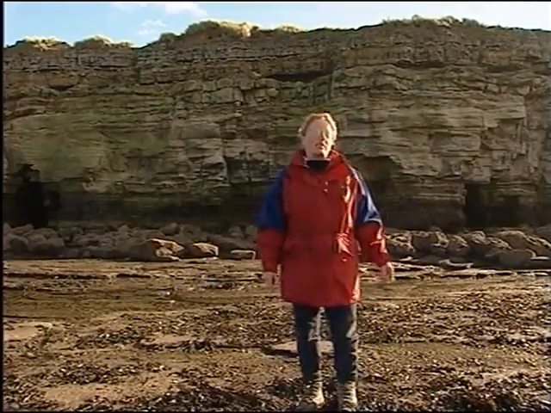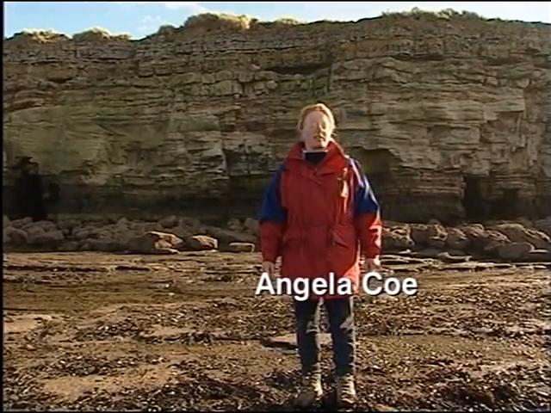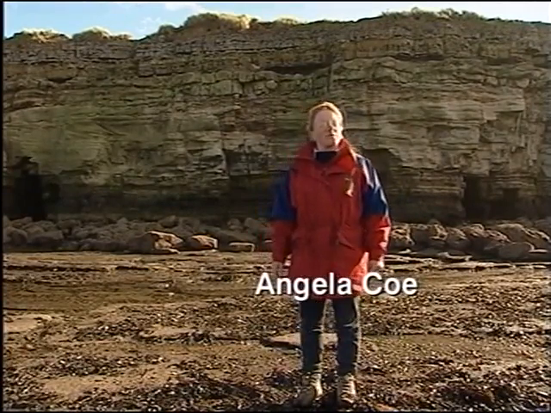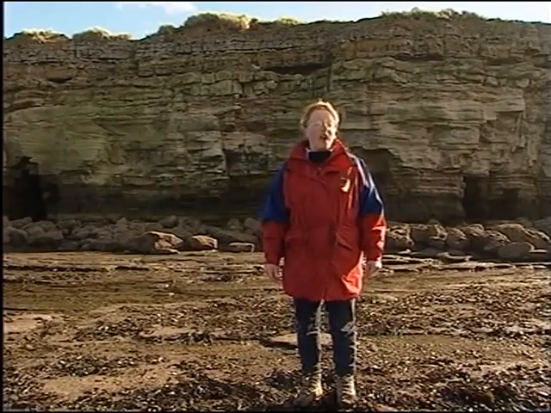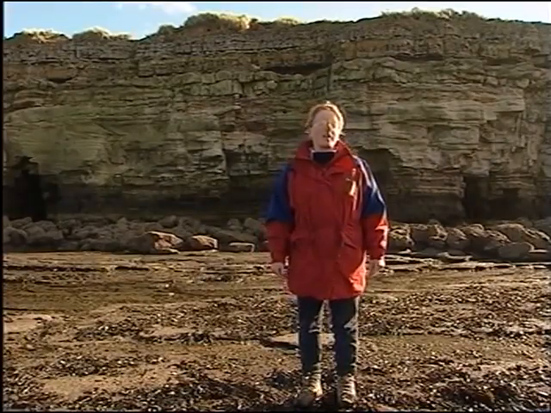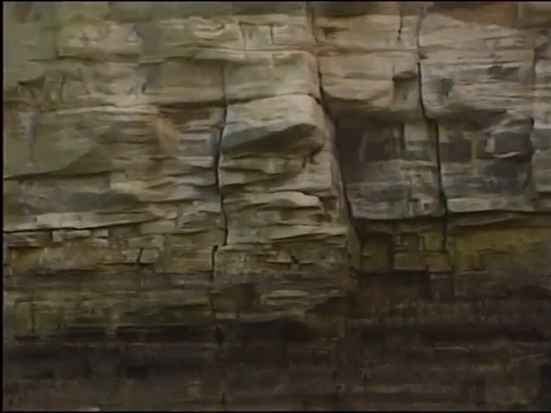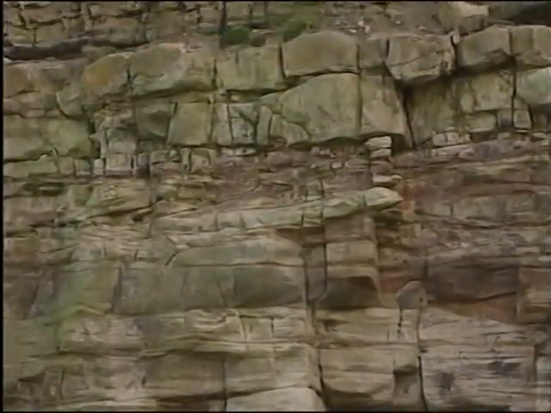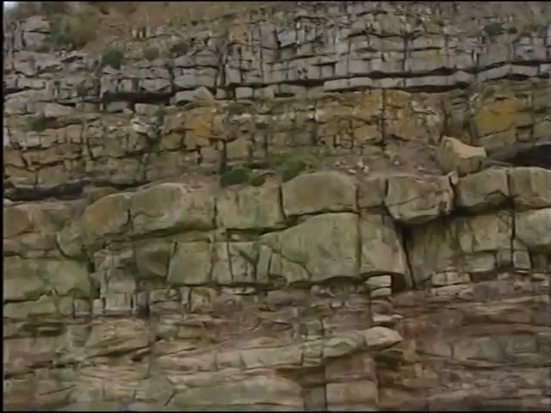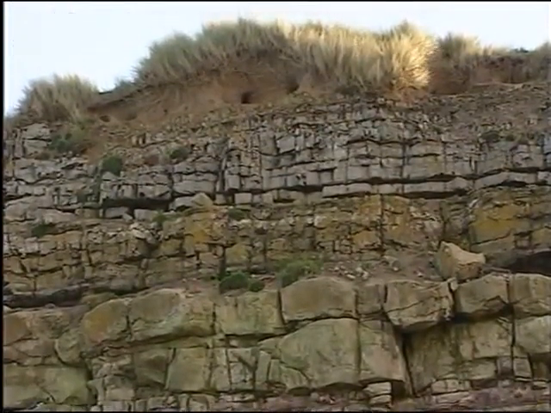Welcome to Holy Island, an island located along the coast of Northumberland in northeast England. Behind me is a cliff of sedimentary rocks deposited during the Carboniferous over 300 million years ago. In fact, our observations on these rocks show that they were deposited by coastal processes. But before we look at the rocks in more detail, let's go and have a look at a modern-day coastline around Holy Island today.